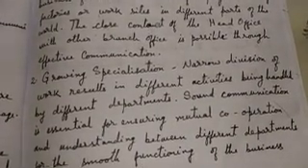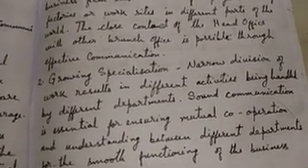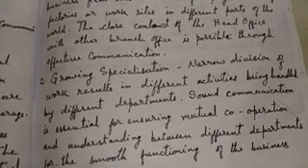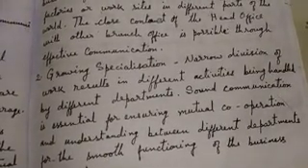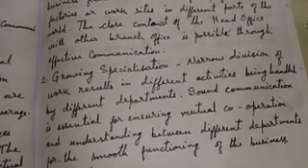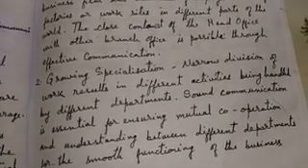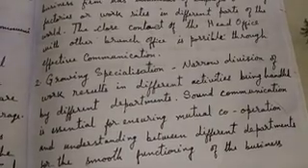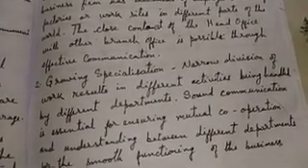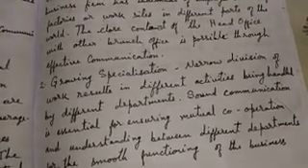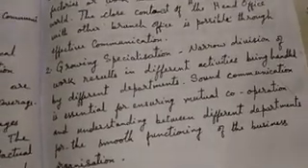The second point is growing specialization. We all know that when we narrowly divide our organizations, we have to differentiate between different departments. When we share our workload by dividing the work into different departments, all these departments need proper communication and coordination. This again needs proper and sound communication. Is that clear?